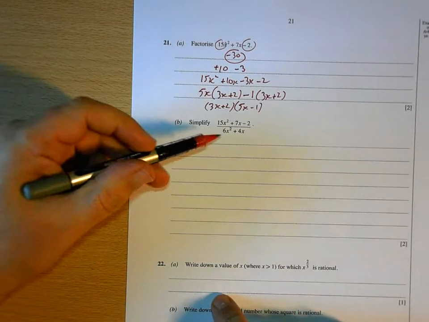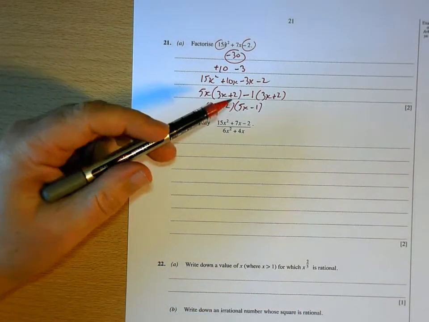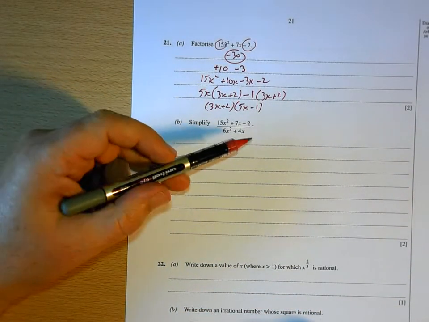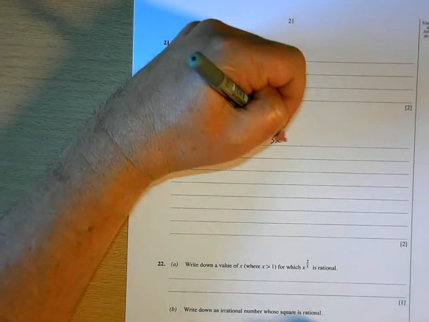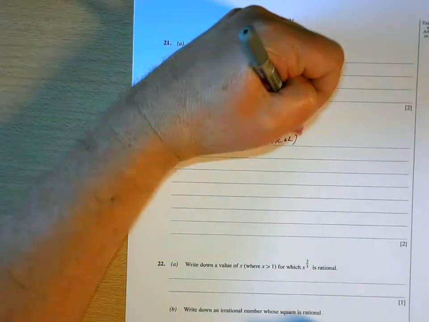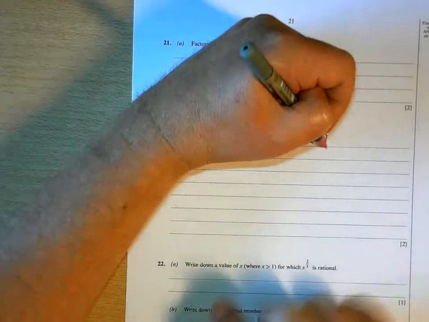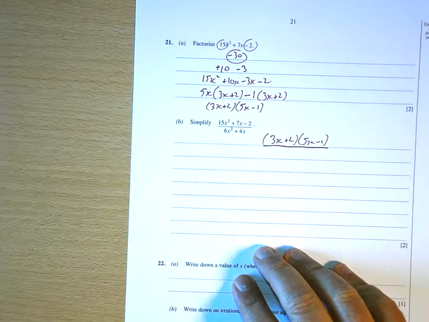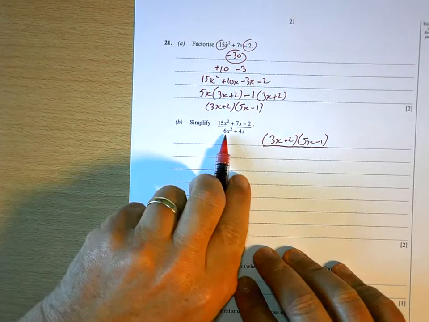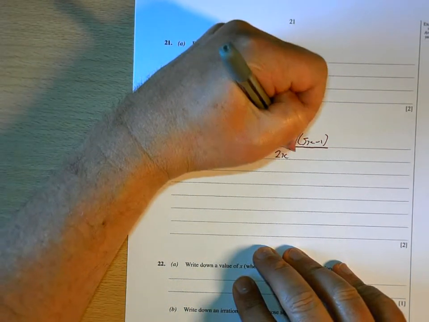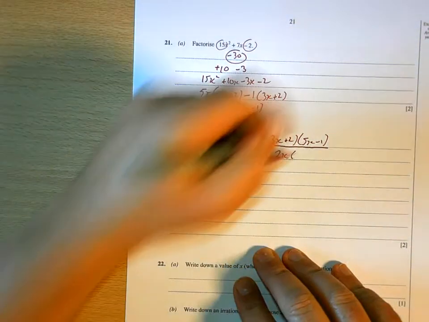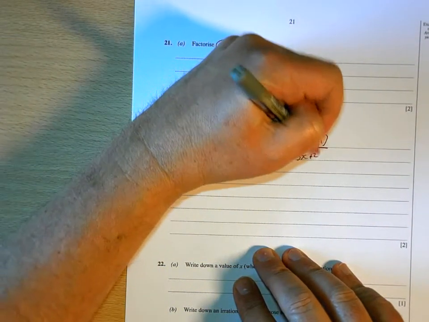To take that on to part B here, that means that the top of that fraction I can write as 3x plus 2, 5x take 1. The bottom of that fraction I can take 2x out as a common factor, leaving me 3x plus 2.